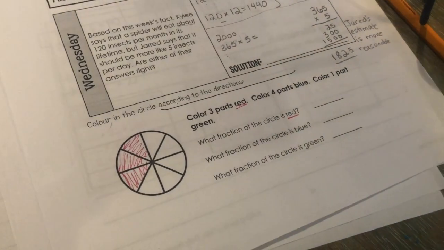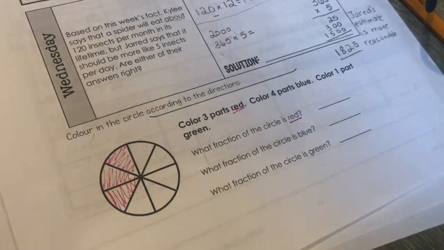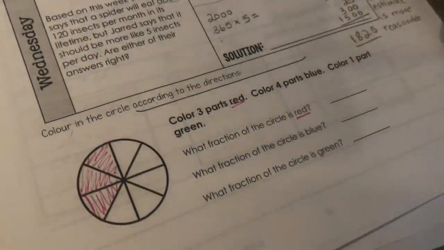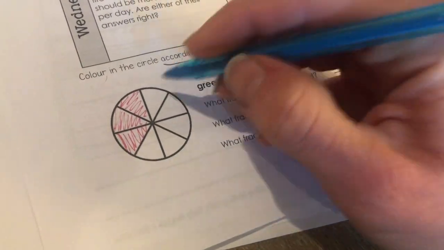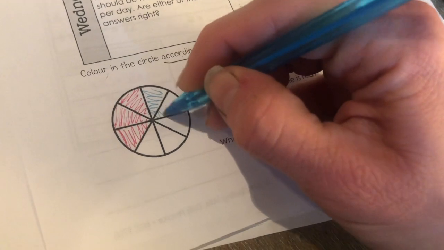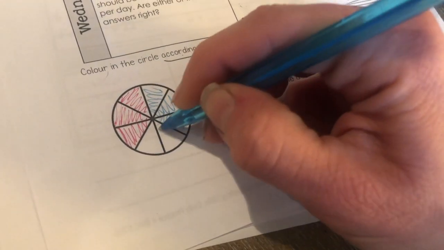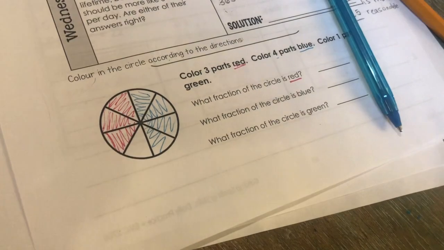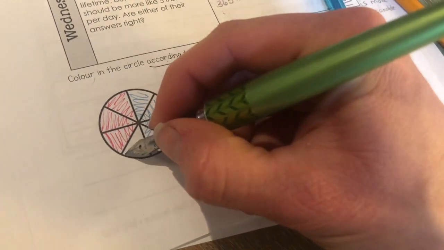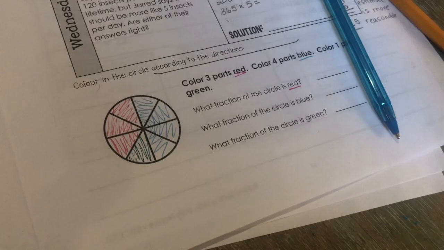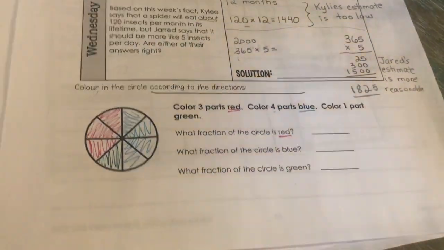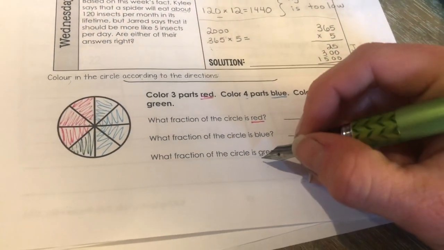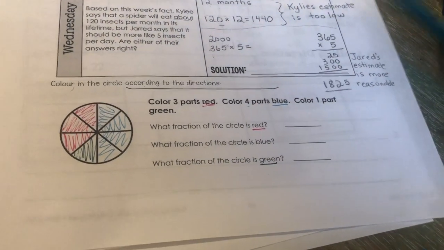Now I do have a blue pen here, so I'm going to grab my blue pen. Okay, and so I go blue. I have 4 parts that are blue. I'm going to color 1, 2, 3, 4. And then 1 part is green. I have my green pen here, so I'm going to color green. Now, to make a fraction, you might think, we haven't done this yet, but you've worked on fractions in grade 3, and you've worked on fractions in grade 2, so this is nothing new.